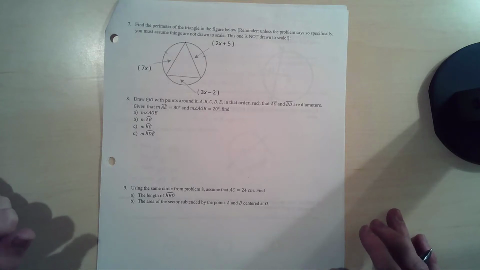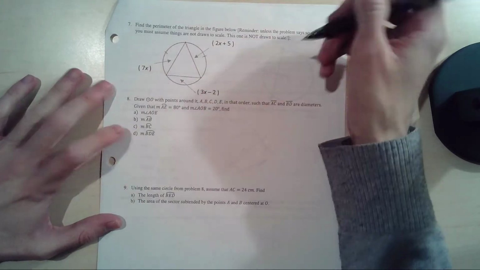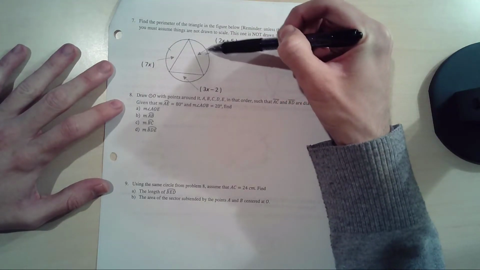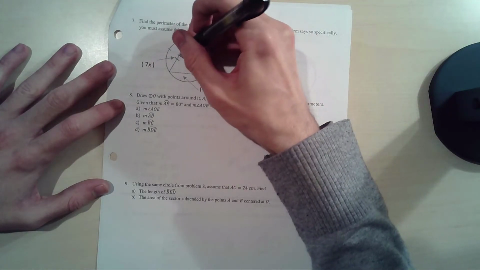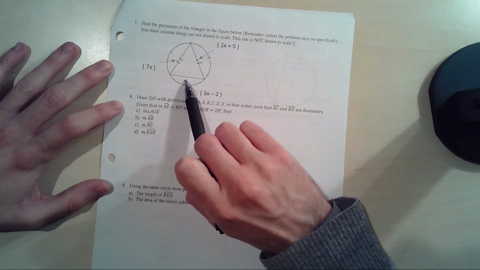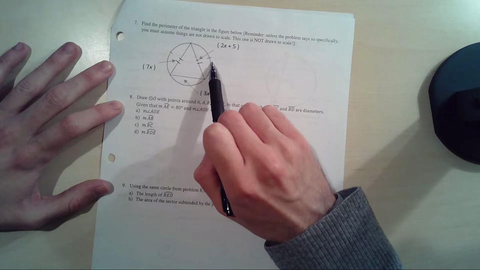Find the perimeter of this triangle. So perimeter of the triangle is this length out here. Same exact idea as the previous question. Equivalent arcs create equivalent chords. Please note, that does not mean this one is the same. Only the ones that are marked the same are the same.